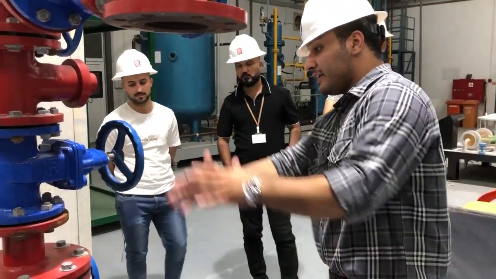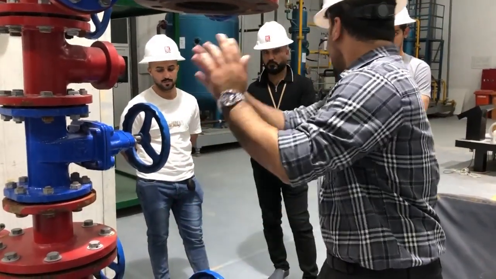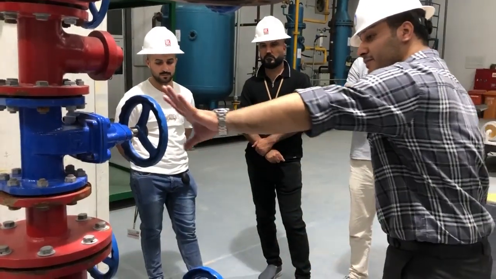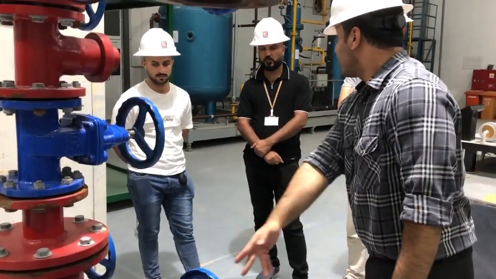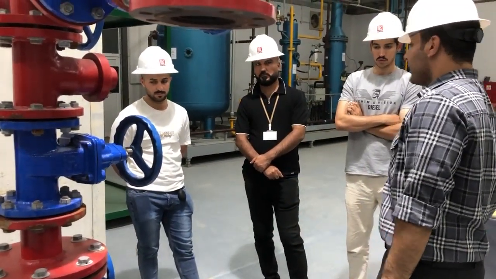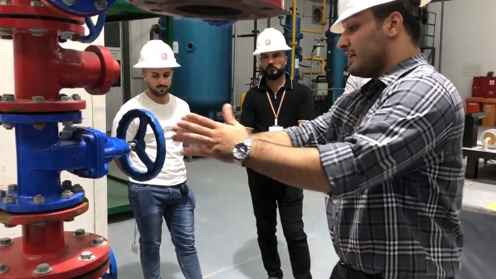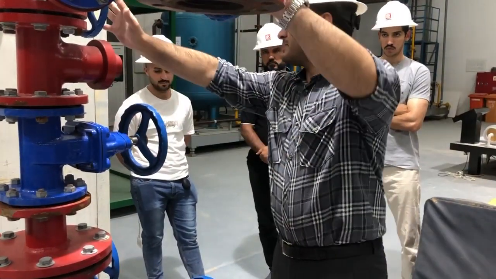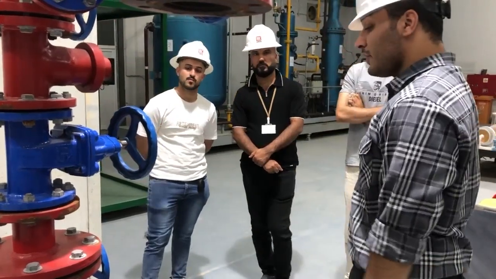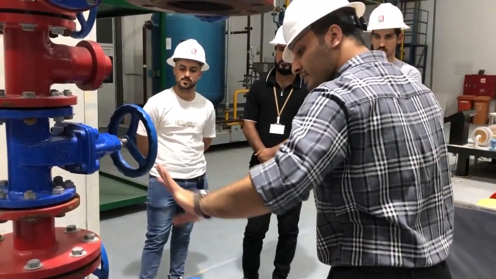This type of valve is the vertical valve, because the valve is in line with the Christmas tree. If we have a horizontal valve, this valve must be set here. So this is a vertical well.